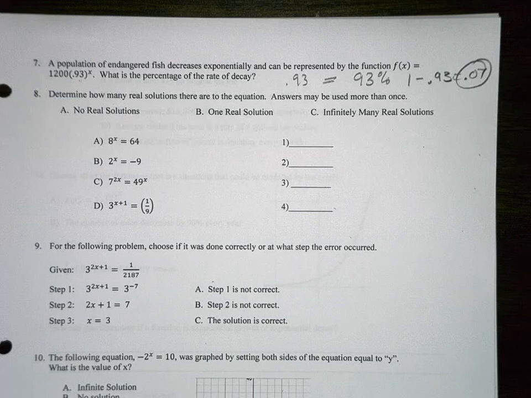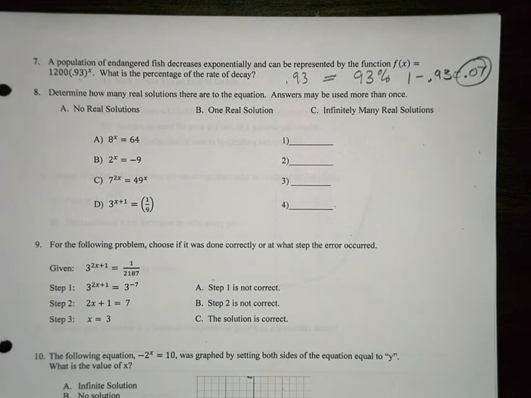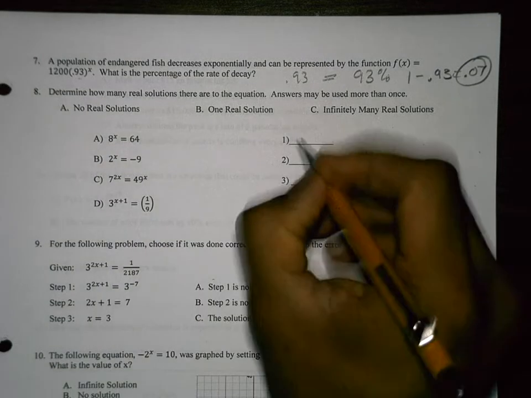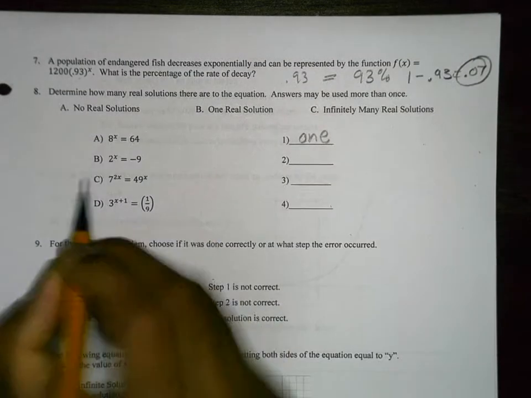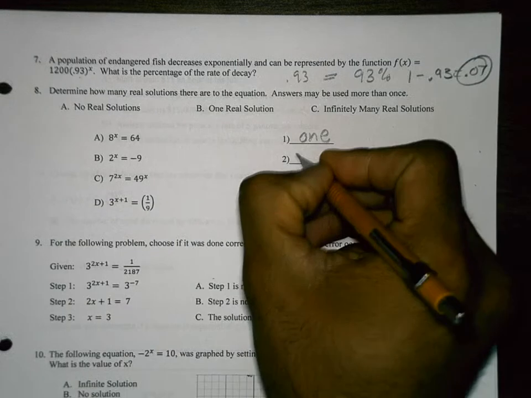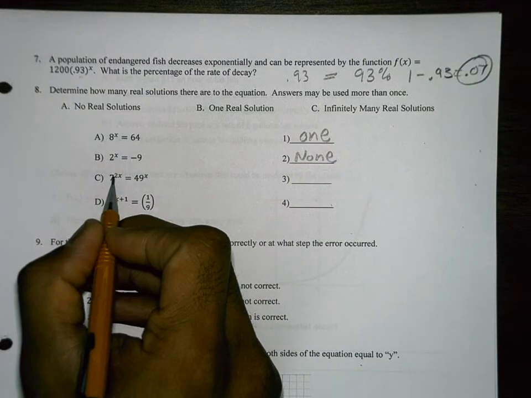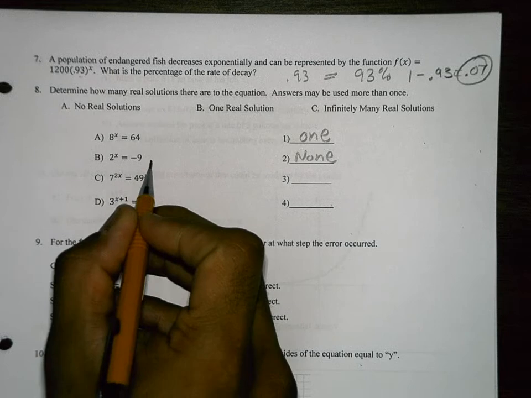All right, tell if these have one solution, no solution, or infinitely many. And so this one has 1 because there is a power I can put on 8 to get me to 64. So there's 1 right there. This one has none because if I put a negative power, all that's going to do is give me a fraction. So I cannot get to a negative answer.